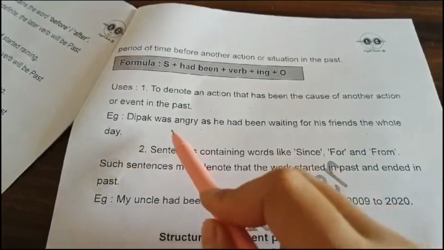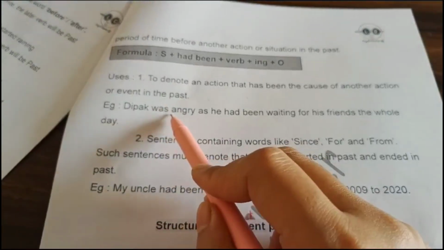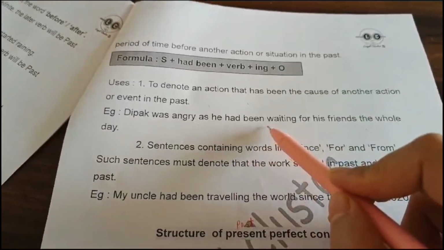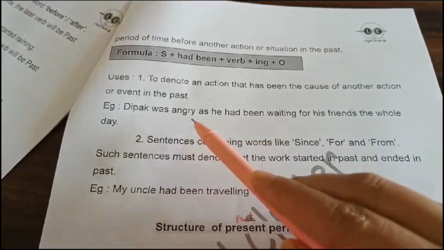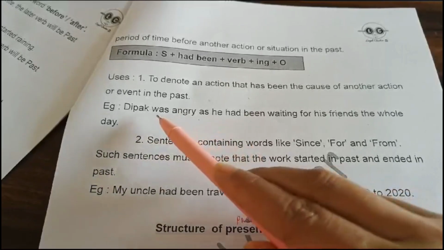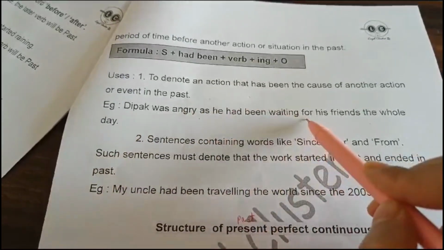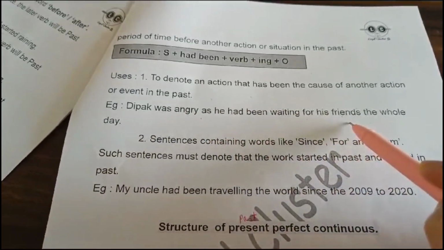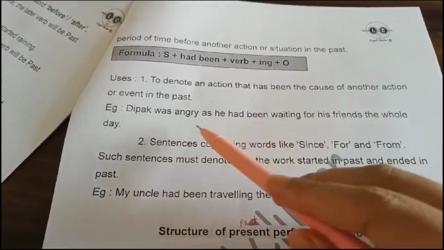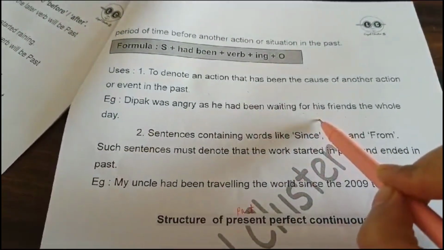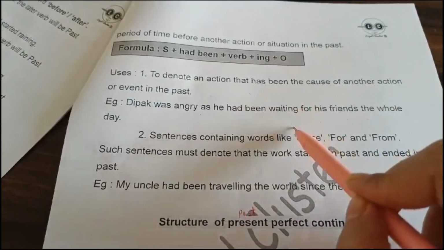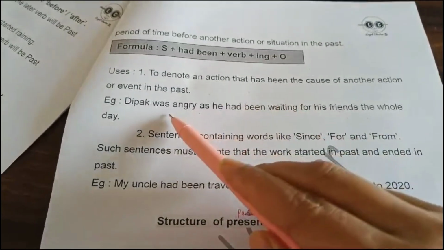Let's take an example, then we will understand. Deepak was angry as he had been waiting for his friends the whole day. Here, two actions happened: Deepak was angry, and waiting for his friends. So, he is angry. Why? Because he had to wait for his friends. So this is the reason for his anger.